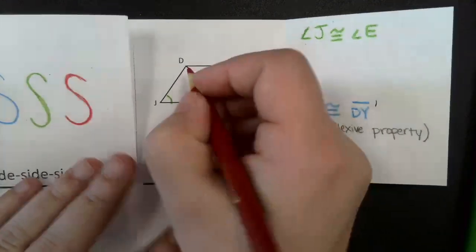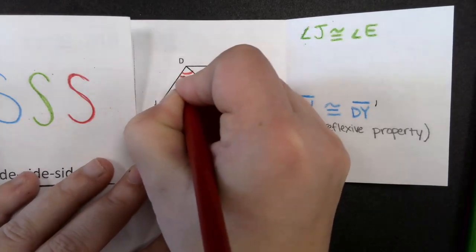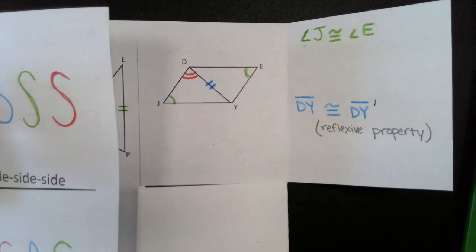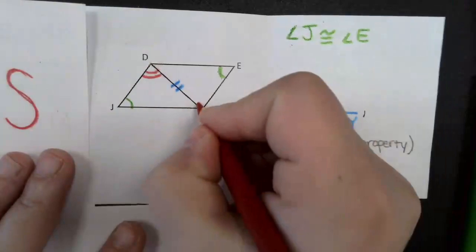We're going to have this angle up here by D, so we'll use two arcs there. But that actually goes with this angle down by Y.